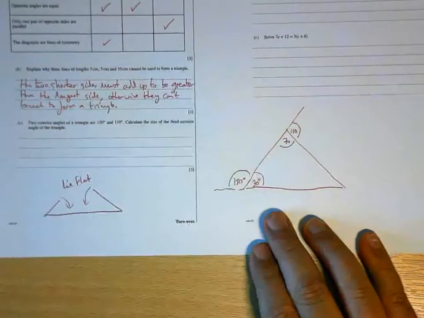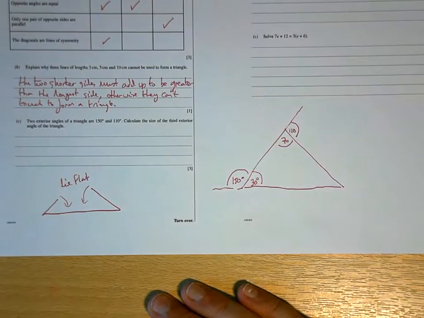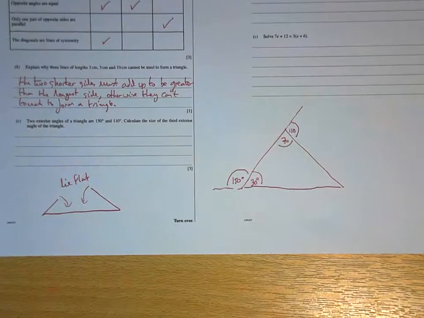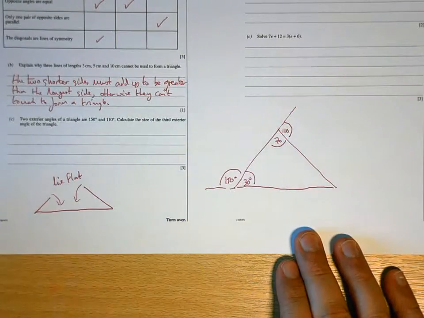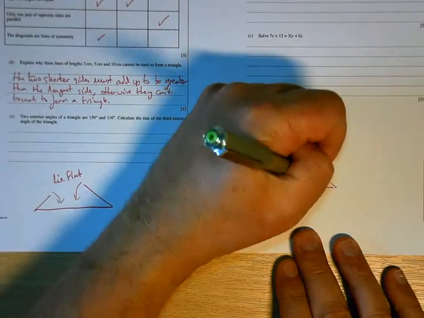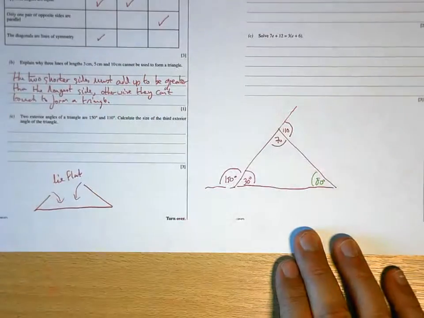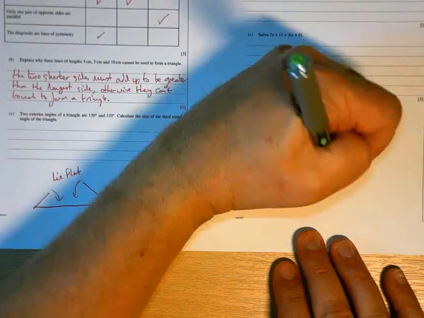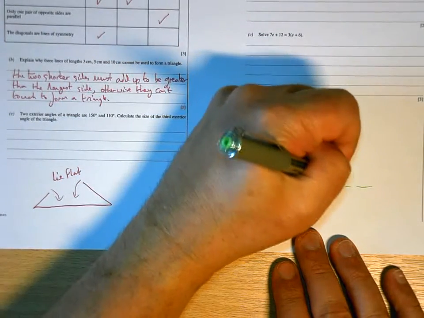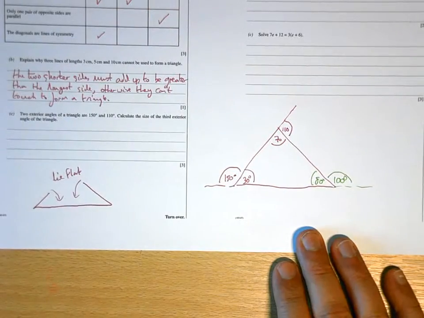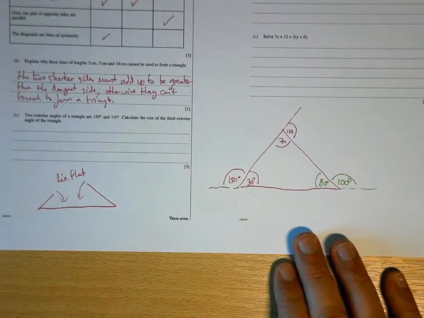So I've got two of my internal angles. The third angle is going to be 80, because 70 and 30 are 100, so that means that this one has to be 80. And that means that the final exterior angle must be 100, because that has to add up to 180 as well.